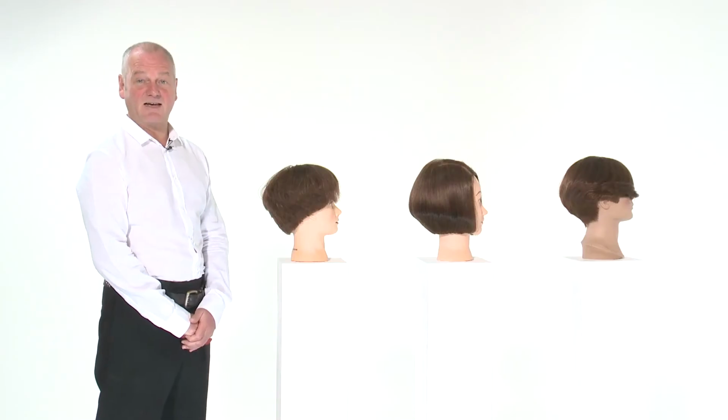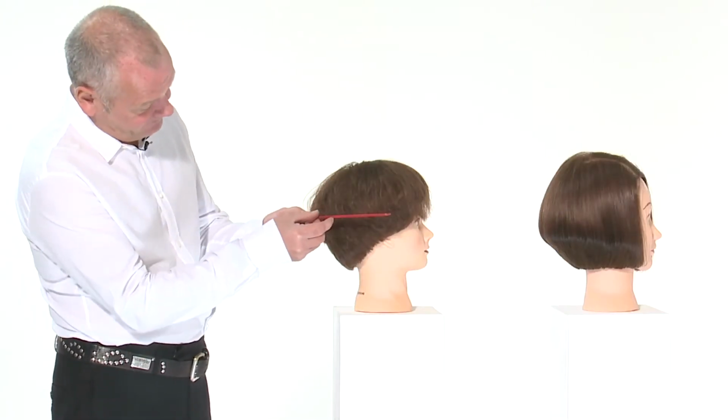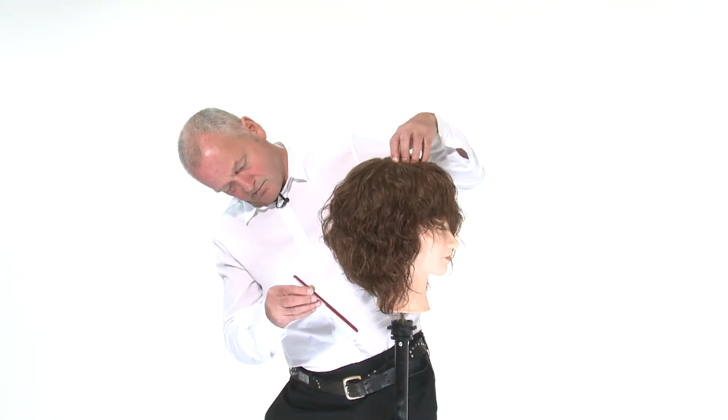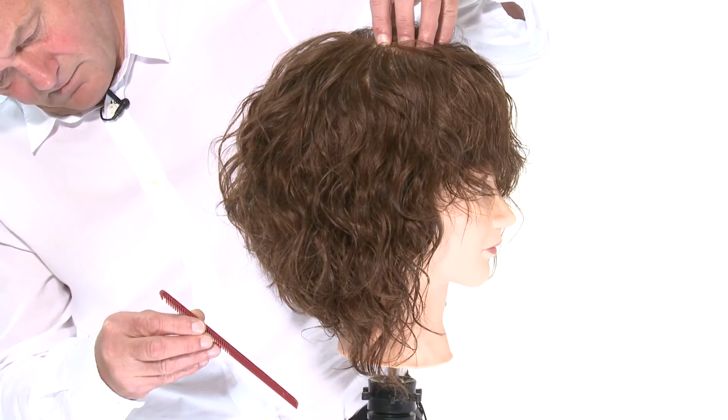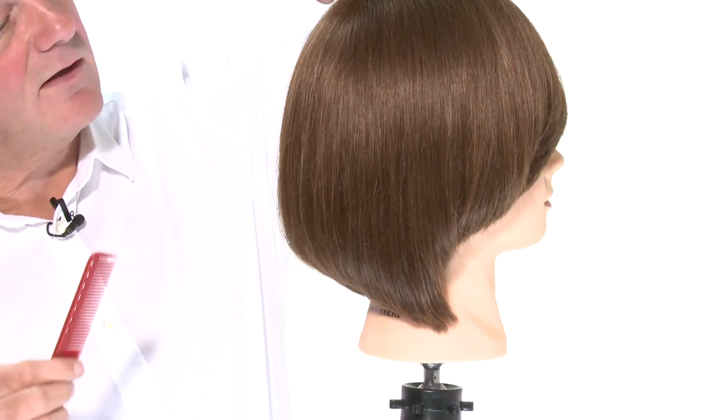Graduation generally is housed in the lower part of the head, from the parietal ridge down. Graduation is often used in combination with layering or solid form one length.